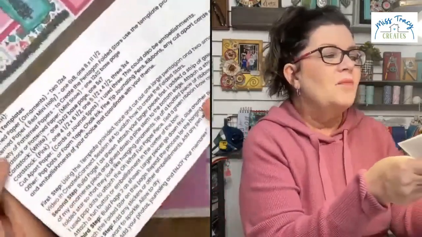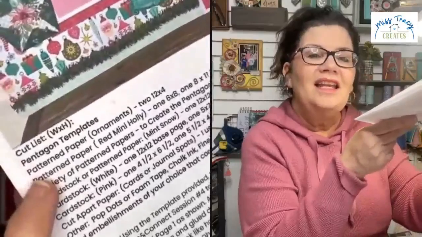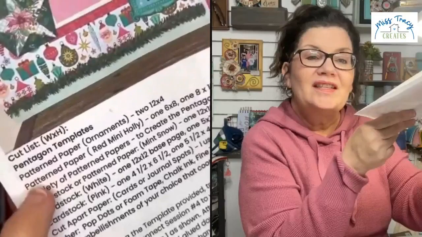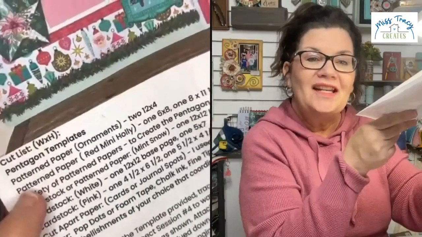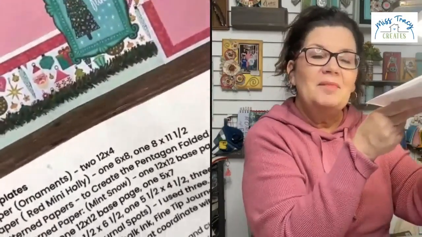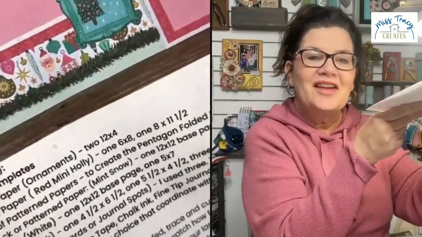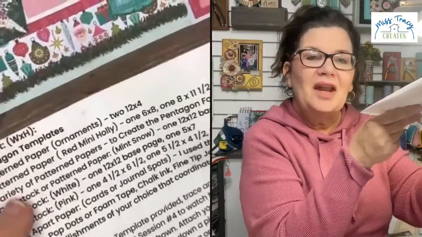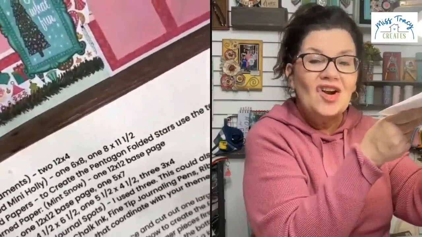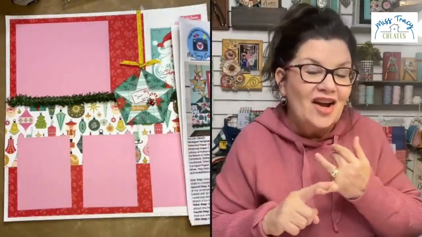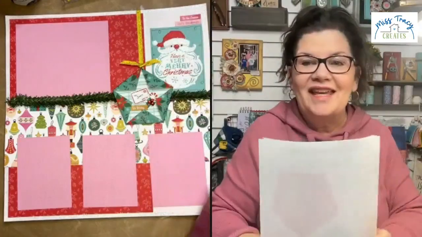So at least that way you can kind of tell, okay, I need a paper. And this is the pattern paper that's going to be where the ornaments are. This is the pattern paper that's going to be where the red mini holly is. And it's going to tell you exactly how many you need. You need one 6x8. You need one 8x11.5. Okay. This one, the variety of pattern papers, that's to create your folded stars. Okay, so that means it can just be a variety. It doesn't have to be a specific one. It could be cardstock. It could be patterned paper. You know what I mean? Some of those kinds of things.